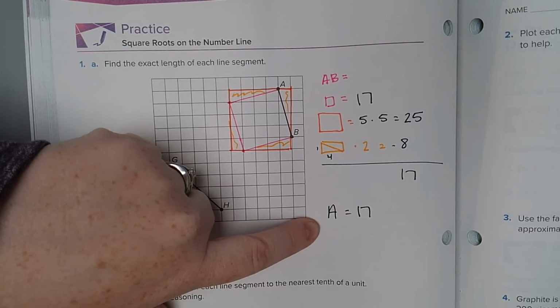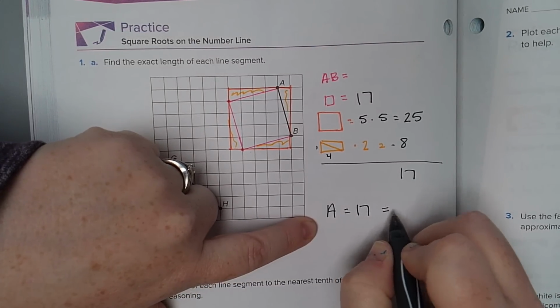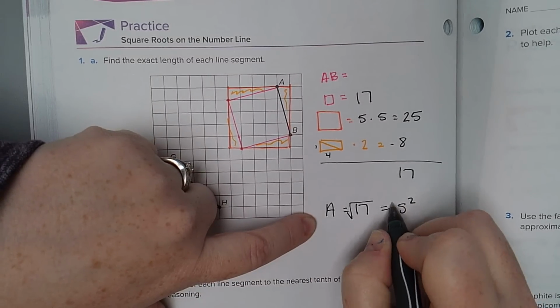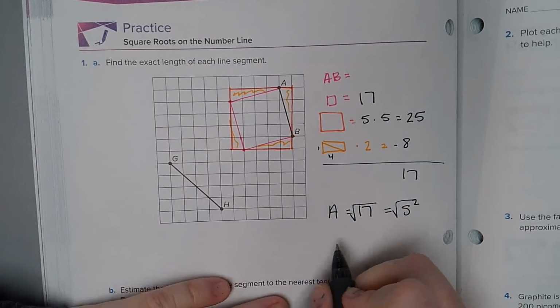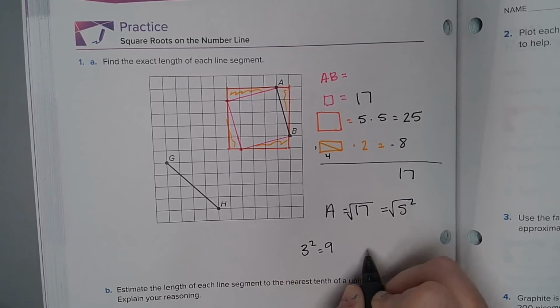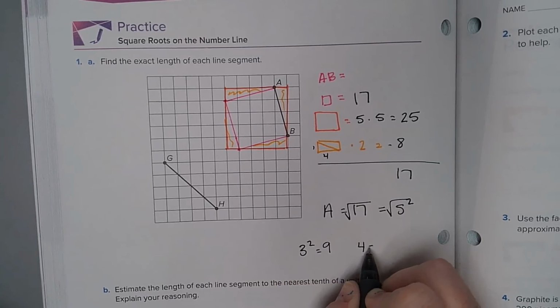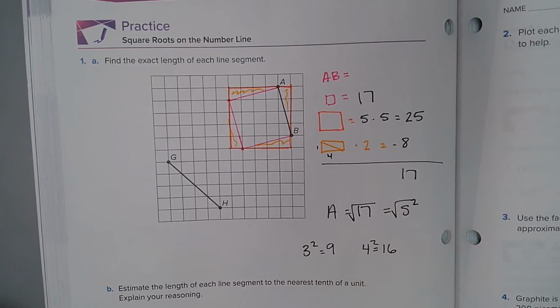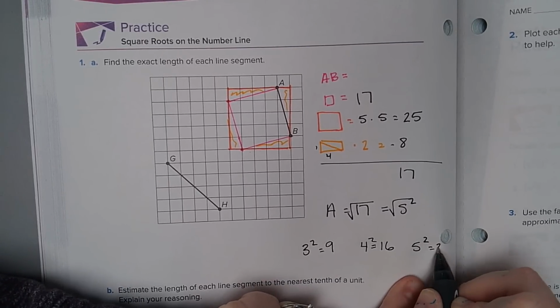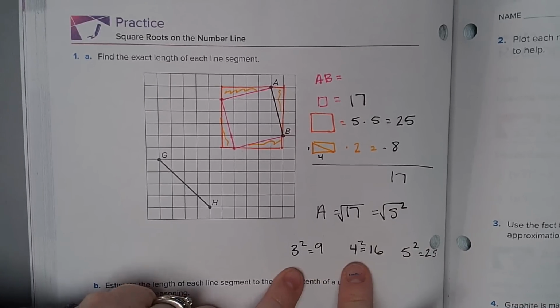So that means, which is equal to our side length squared, the square root of 17. Well, we know 3 squared is equal to 9, and 4 squared equals 16. We go to the next one, 5 squared equals 25. These two we knew from the page before.